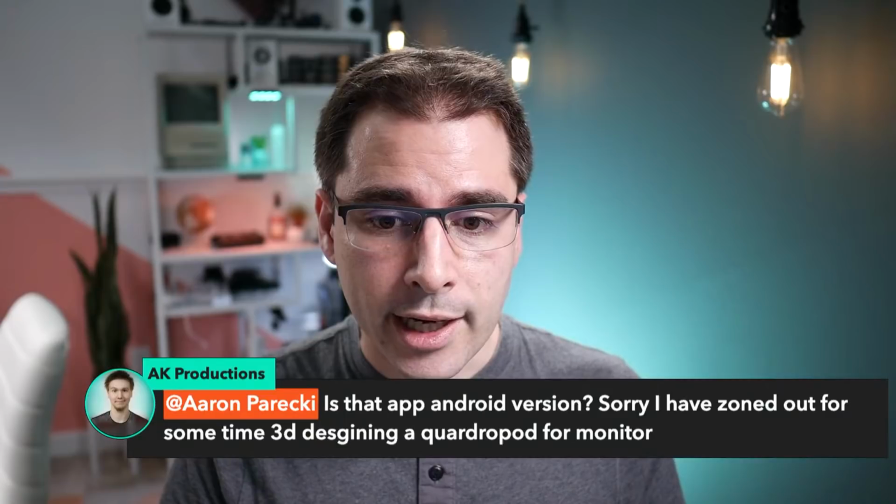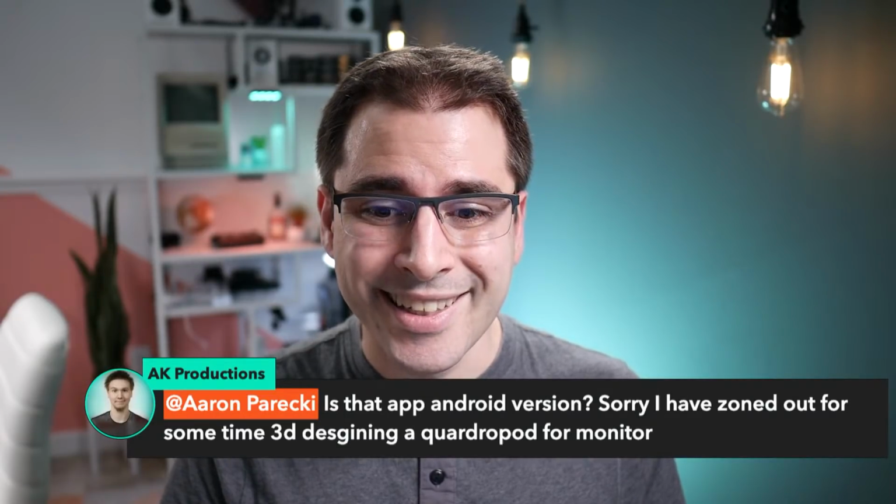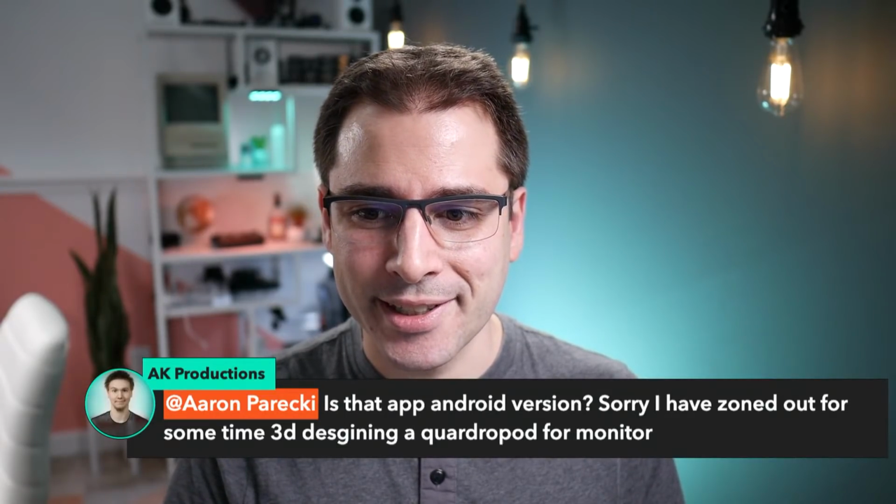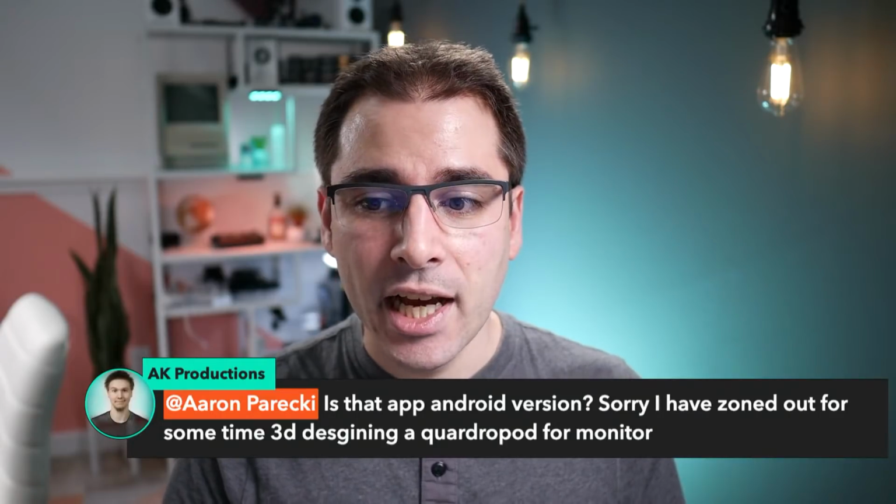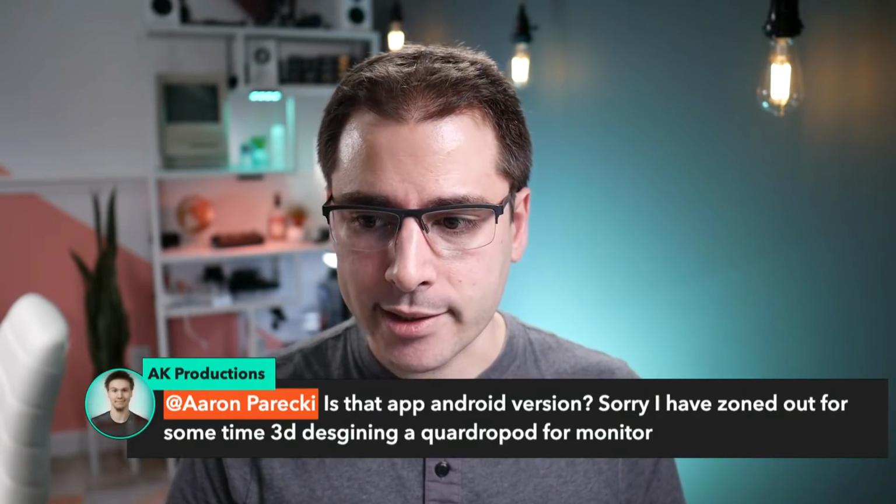Is that app Android? I zoned out designing quadrupod for monitor. Nice. No, that is an iOS app. So it works on this iPod Touch. It works on my iPhone. It works on iPad Pro as well.